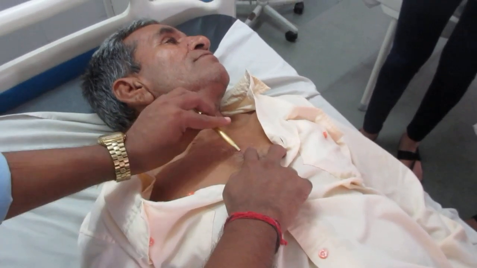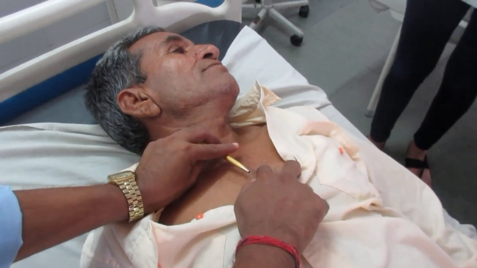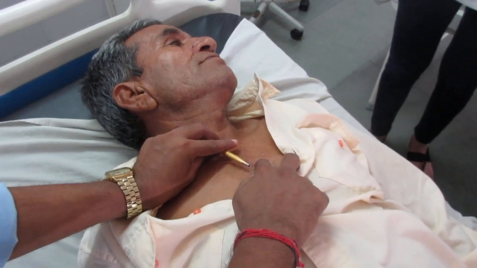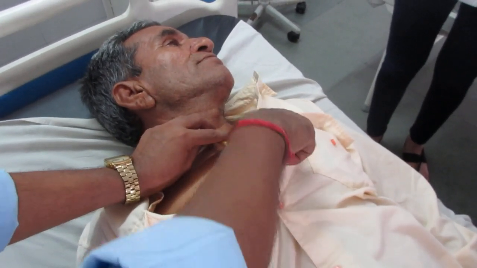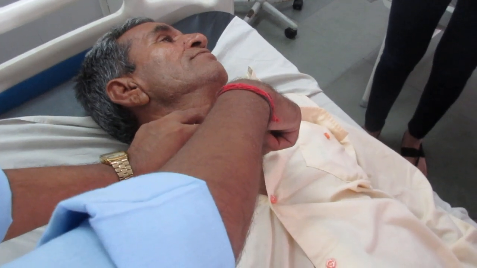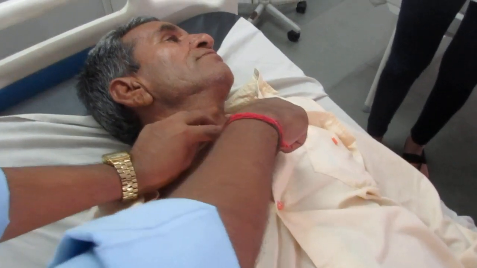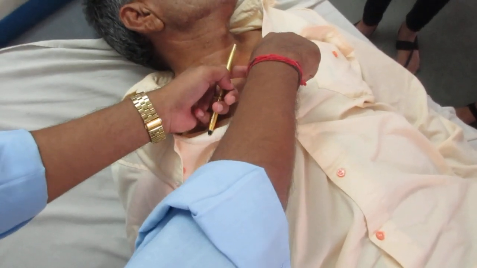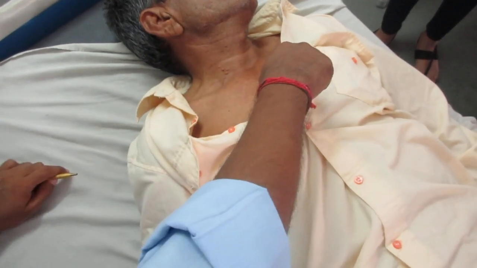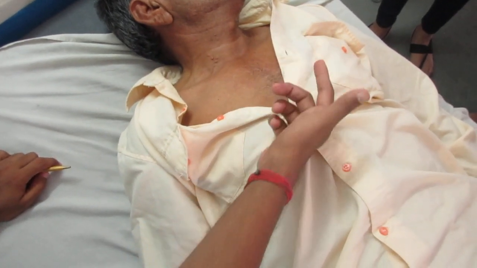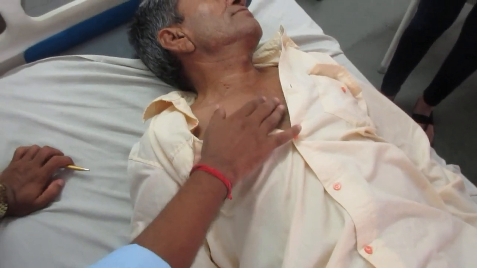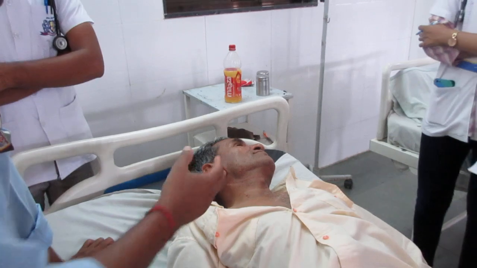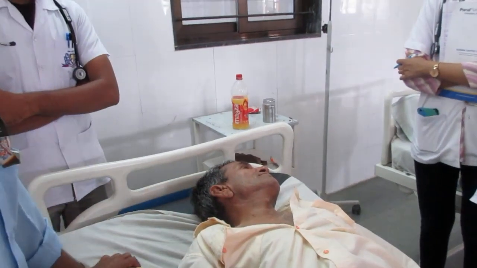So what we do is place the pen horizontally at the prominent part of the jugular vein, and at the sternal angle we are going to place the scale, the zero pointing downwards, and then measure at how many centimeters the pen is touching to the scale. If it is more than 4 centimeters, it indicates that the patient's jugular venous pressure is increasing, and this indicates that the patient's right atrial pressure is increasing.